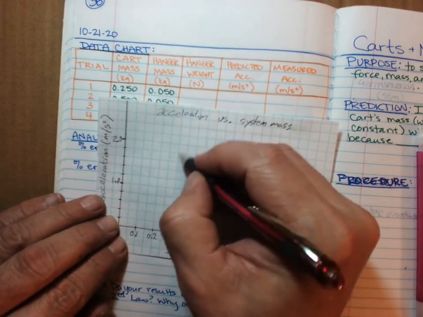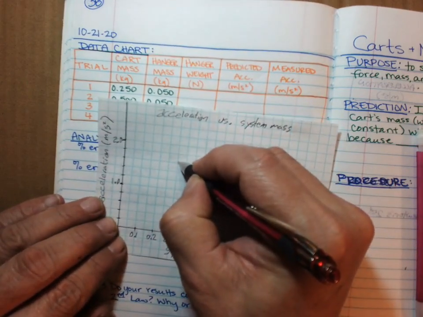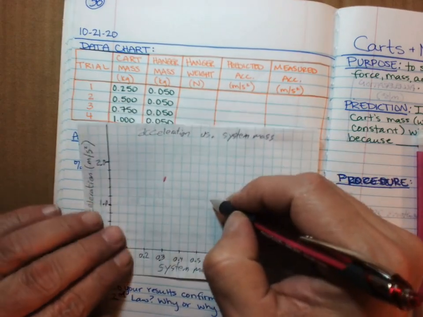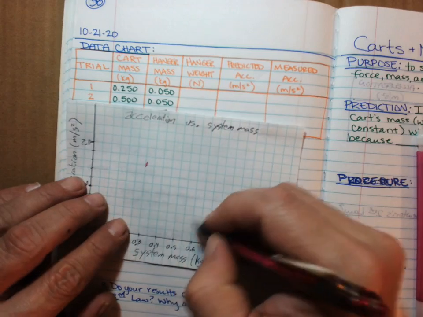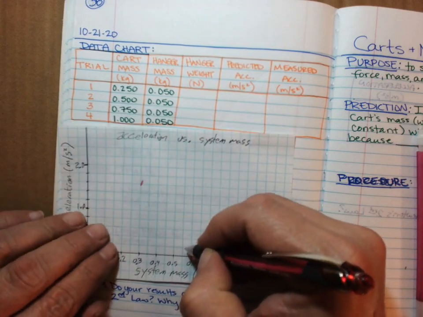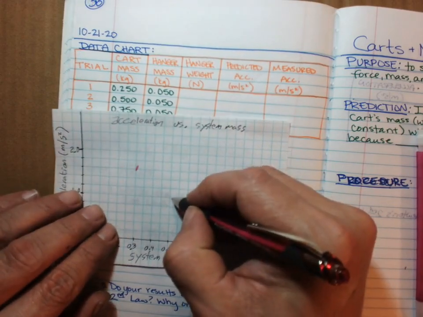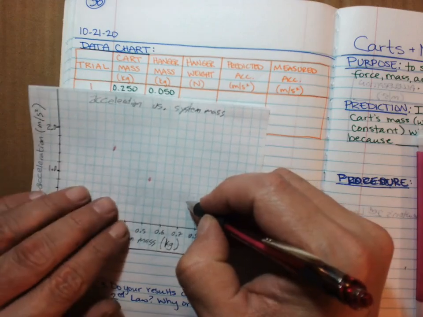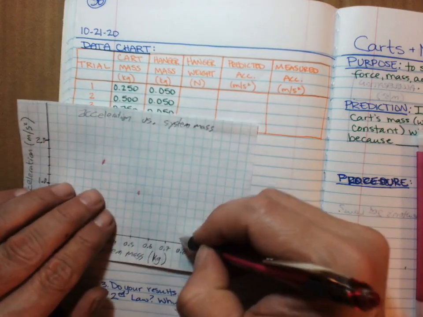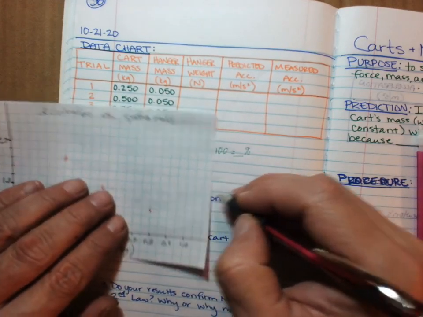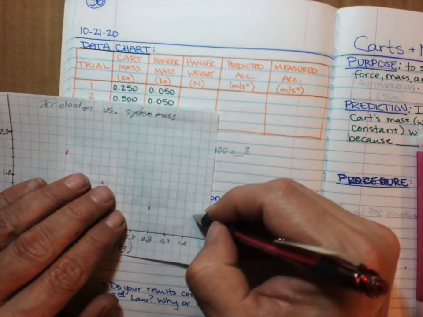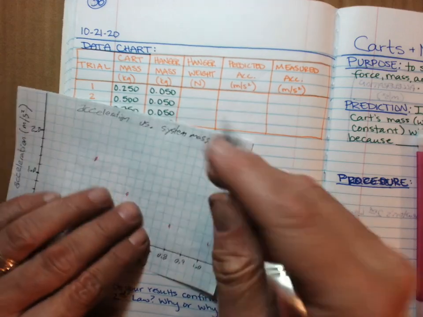And I'm just going to make up some numbers, and I'm going to say I've got one about here, and then I have another one at 0.55, so that's going to be somewhere in here, and then I have another one at 0.8, so that's going to be over here, and then I have another one at 1.05, so that's going to be over here.